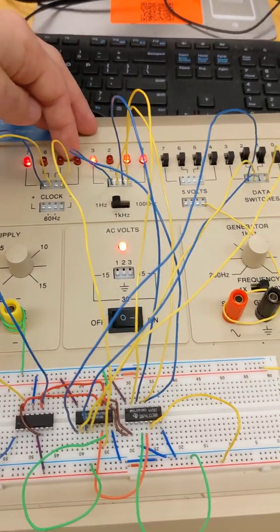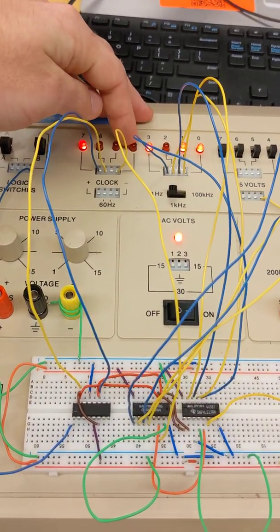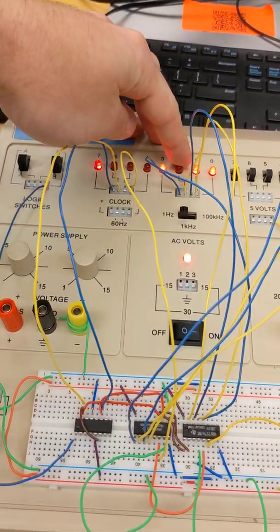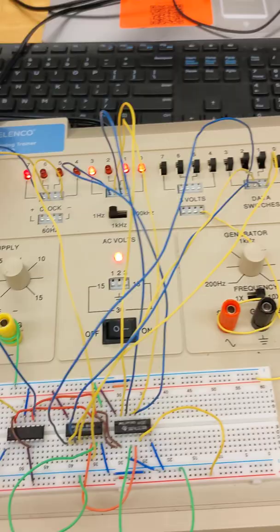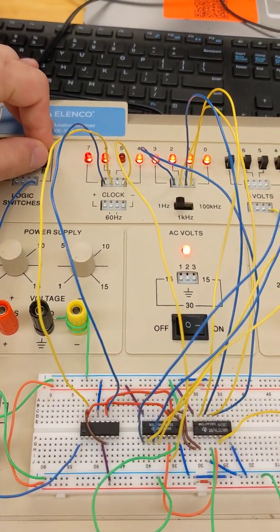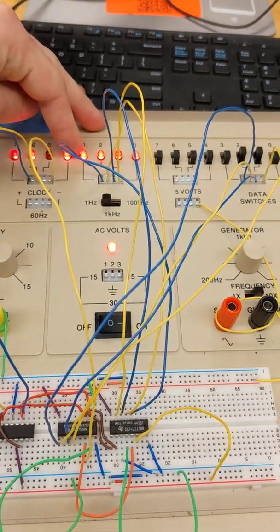On the 3rd state, we have the 3rd LED being the only one with a low value, and of course our output Z for the 151 is low whenever one of these inputs is indicated low, and I'll demonstrate that again in a moment once we cover the 4th state where all of them are active again.